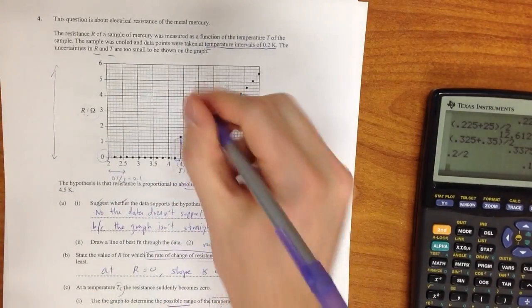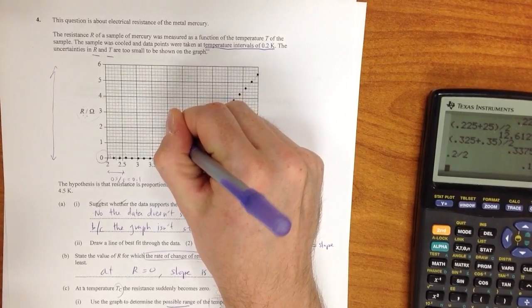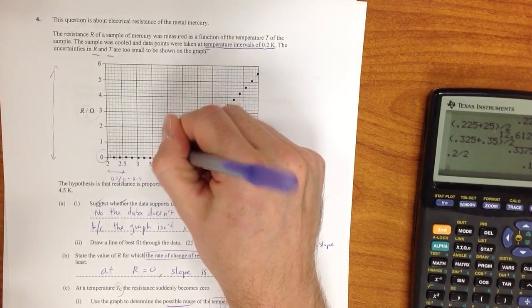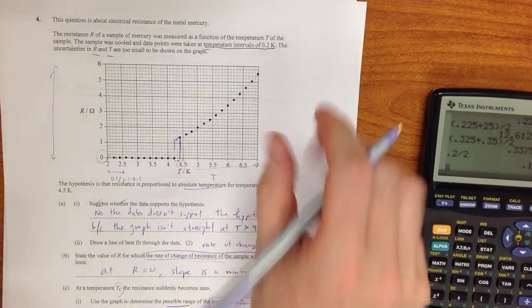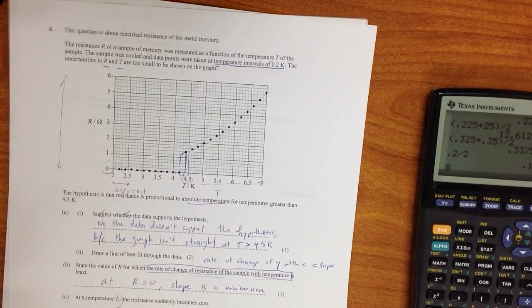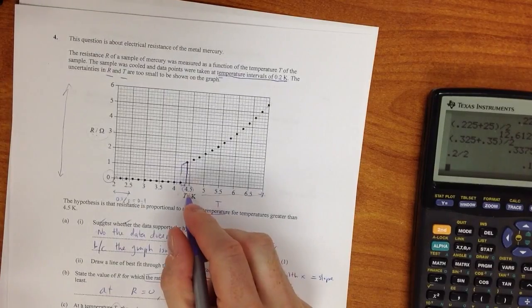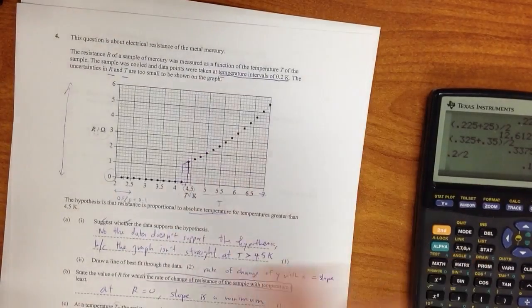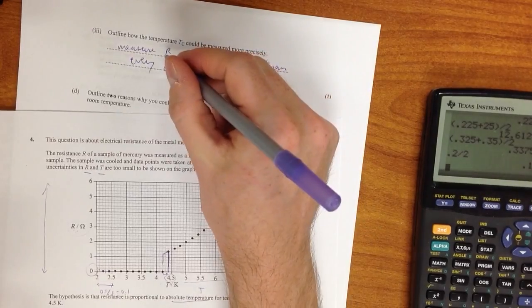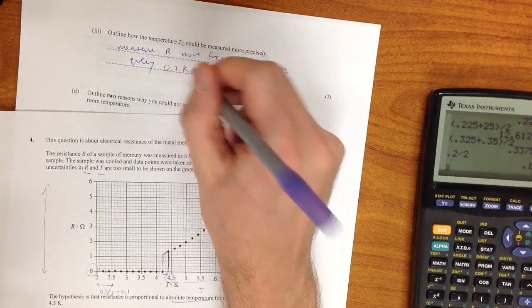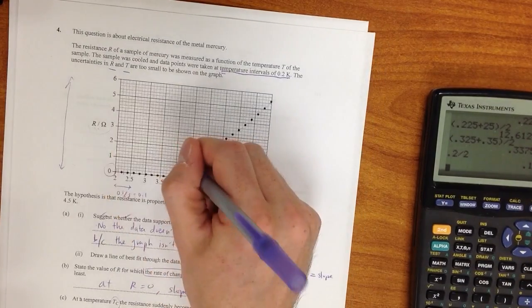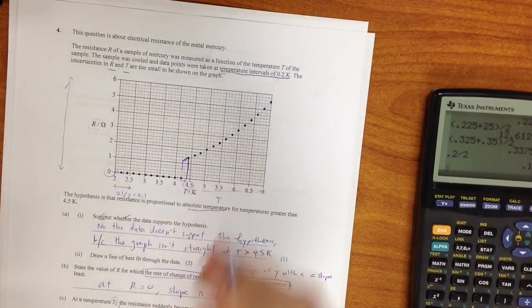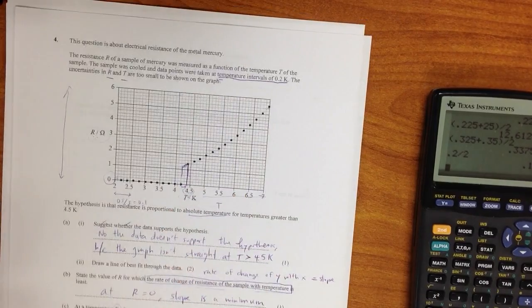If you have a data point here, and here, and here, then you'll know exactly where it drops, or at least you'll have a more precise estimate. So measure values of resistance more frequently than every 0.2, and get the Y value at all these smaller subdivisions.